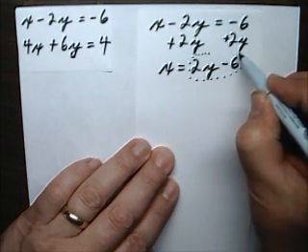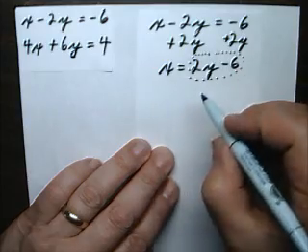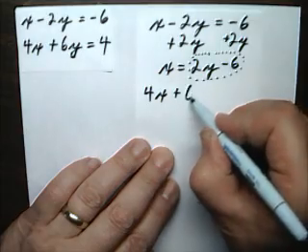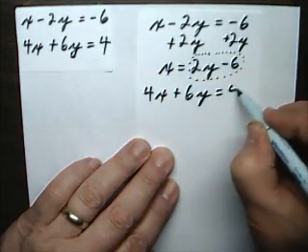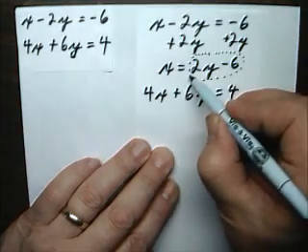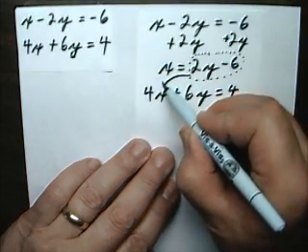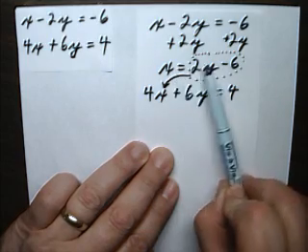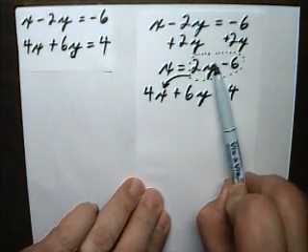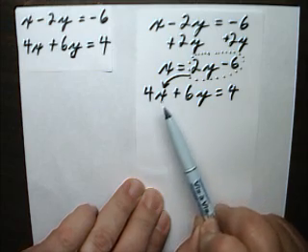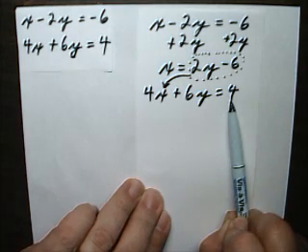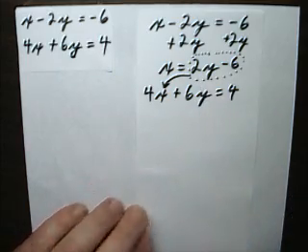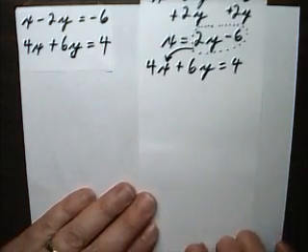I'm going to substitute this into the second equation, and the second equation, I'm just rewriting it exactly as it is. And this substitution is going to go in for x. If x equals 2y minus 6, I can substitute equals for equals, and I'm going to put that in here. That way this equation will no longer have two variables. It'll just have one variable, the y, and I'll be able to solve that.